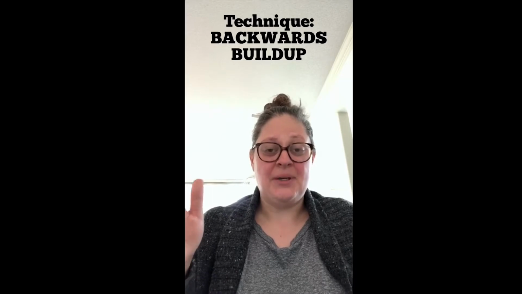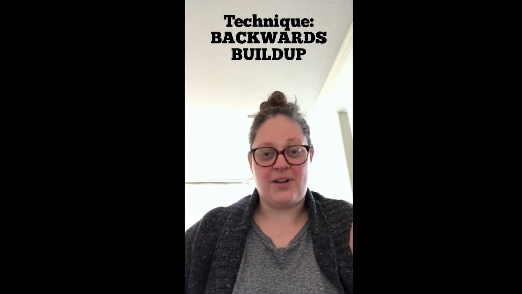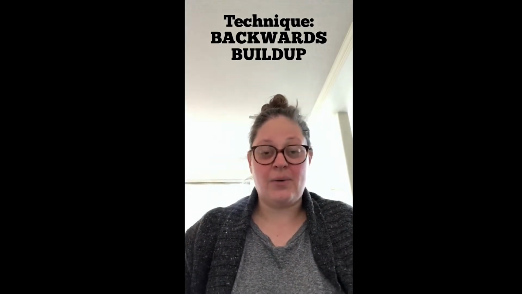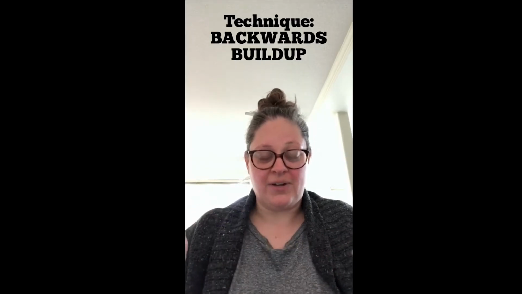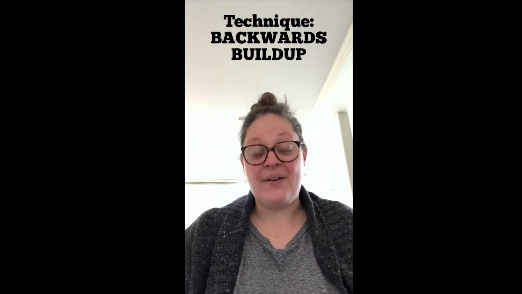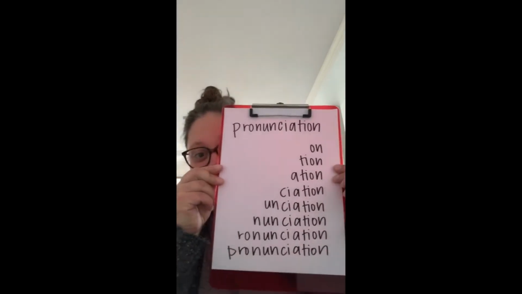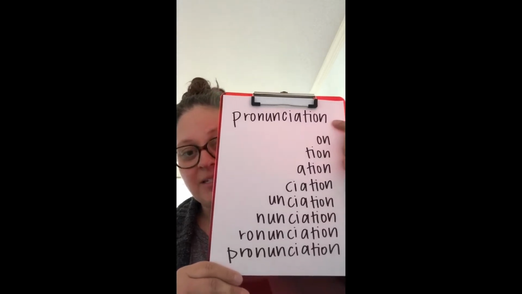Sometimes it helps when you're starting with something unfamiliar to start at the back and work towards the front instead of starting at the front and working towards the back. So for a long word or a word that's difficult to say, we start at the back and we work towards the front. I'm going to give you an example right now in English. So let's say you want to learn the word pronunciation in English. You would start at the end of the word and work back to the beginning.